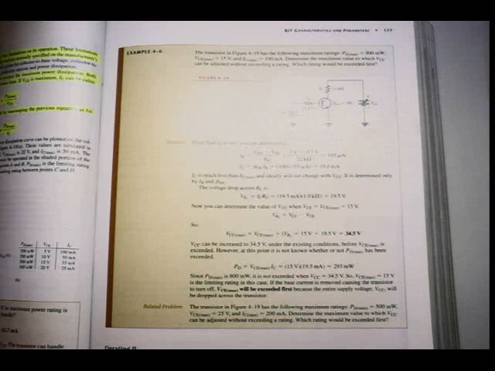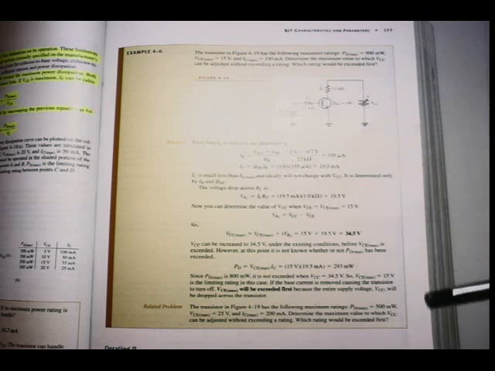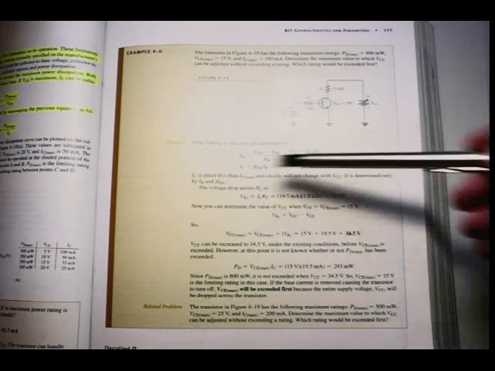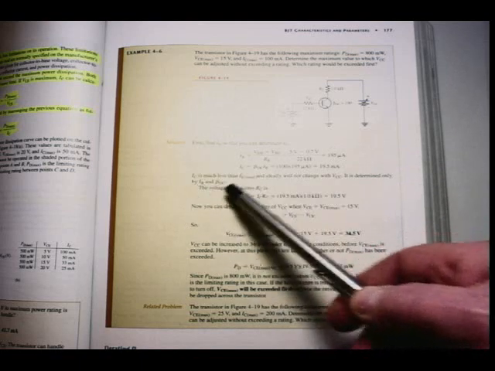I've already seen how to determine IB with a combination of Kirchhoff's laws and Ohm's laws. So IB in this case is 195 microamps. Then I can calculate IC by using my beta DC formula, the ratio between the two currents. IC is then 19.5 milliamps. Then I can see IC is much less than IC max.